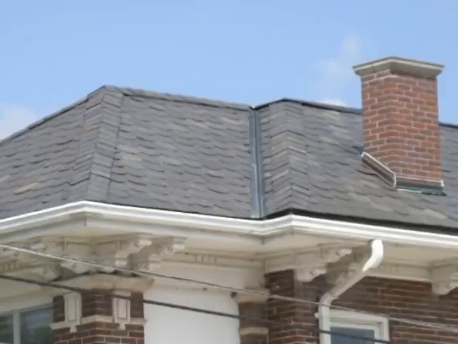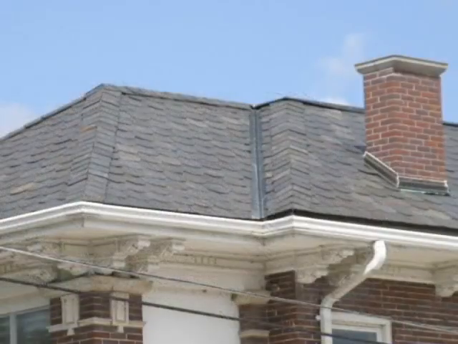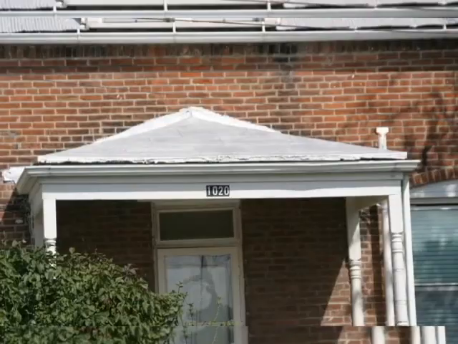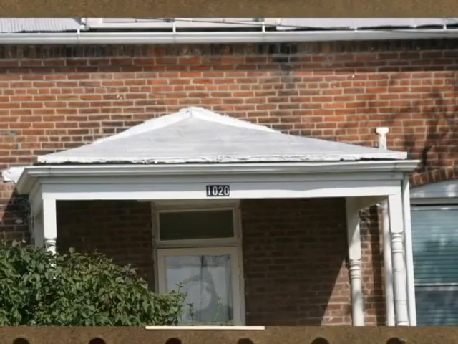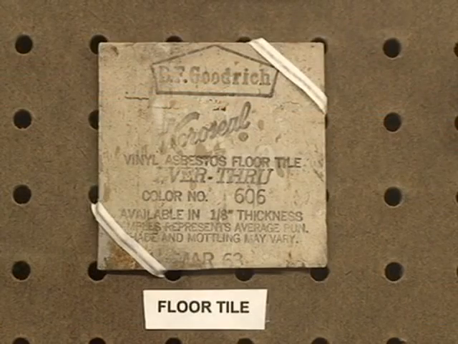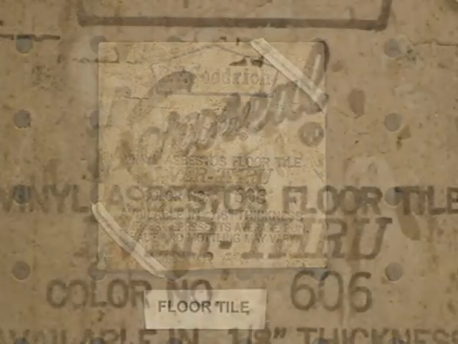Asbestos was, and still is in some places, added to roofing products. These include roofing felts, ceiling mastics, and shingles. We are still seeing the import of some roofing materials with asbestos into the U.S. today. Flooring products are another material where asbestos was widely used.